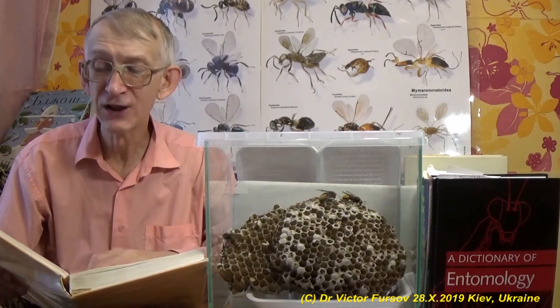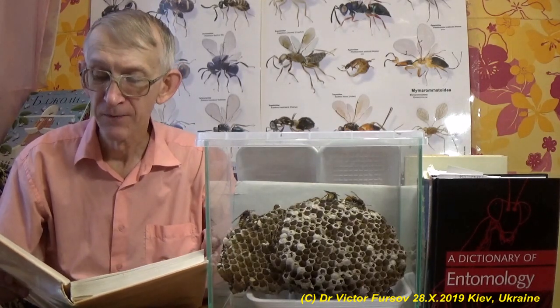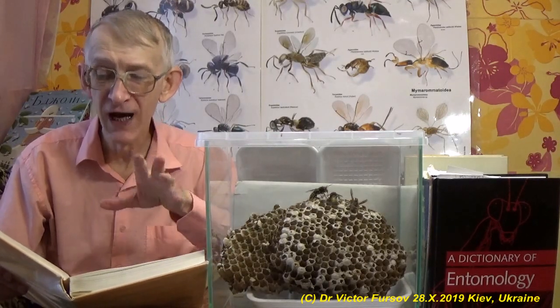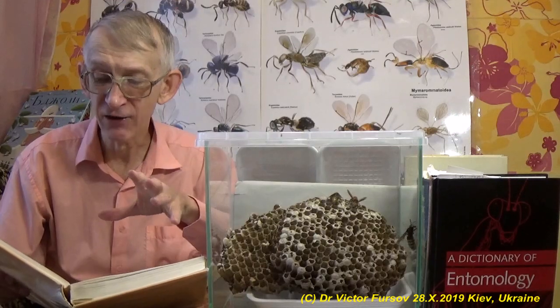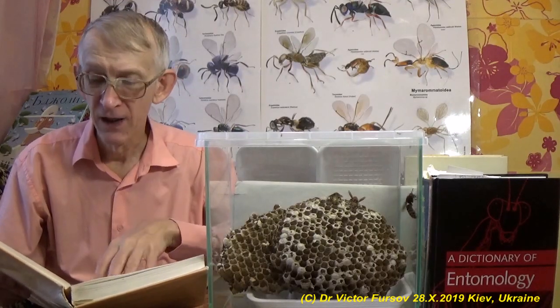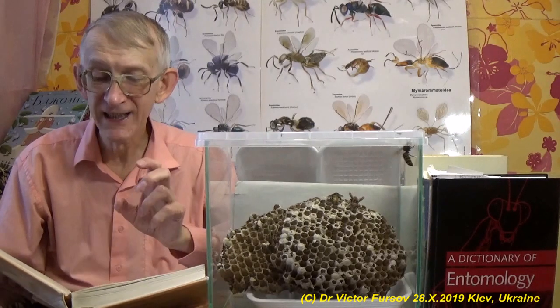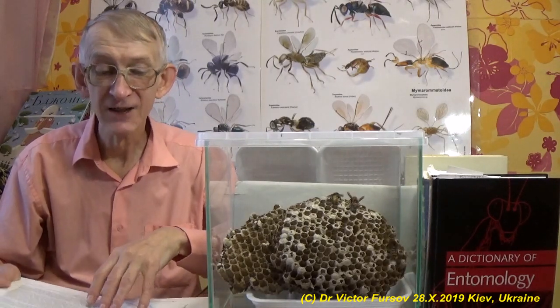They can be suspended in trees or bushes, or in many man-made cavities in and around houses and sheds. Most species are very versatile and they are not restricted to a single site for nest construction.